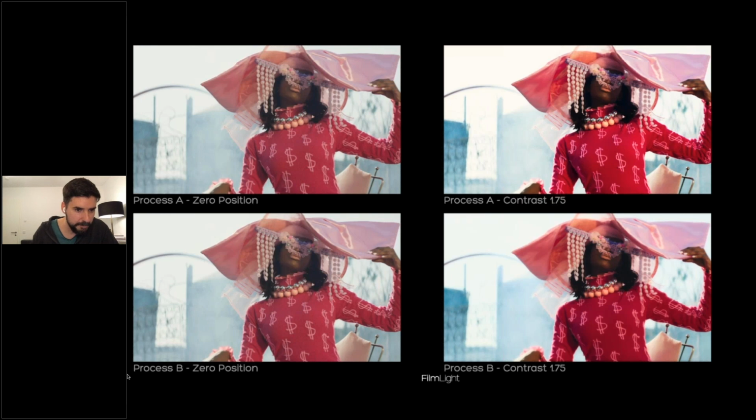And process B is a process based on TrueLight Cam that I built to mimic the starting point look of process A. And so we can see in the zero position, both processes look almost identical or very close.